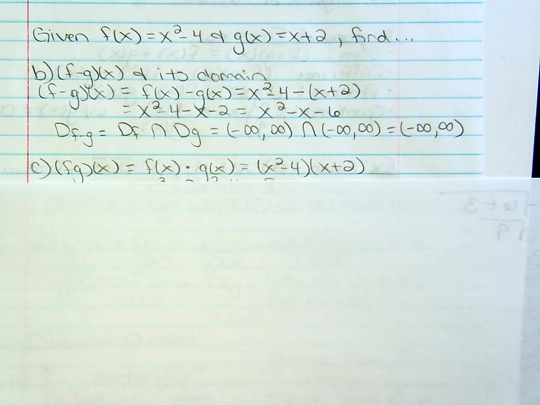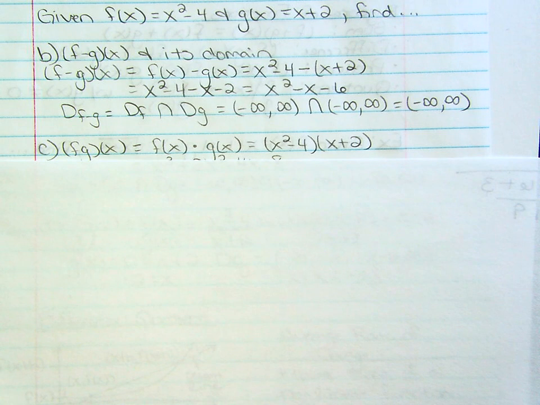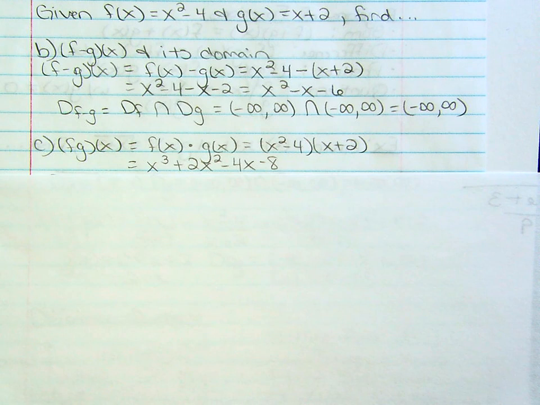Slide on down and we can look at the product of these two functions. That's where we multiply them together. And this is where hopefully you can dust off a little bit and think about FOIL, because we have a binomial in f of x, which is x squared minus 4, times another binomial in g of x, which is x plus 2. When we take a binomial times a binomial, we have to FOIL.